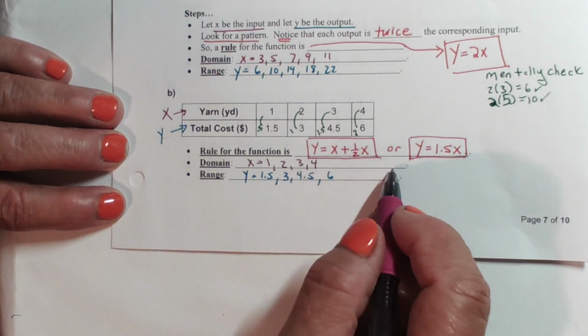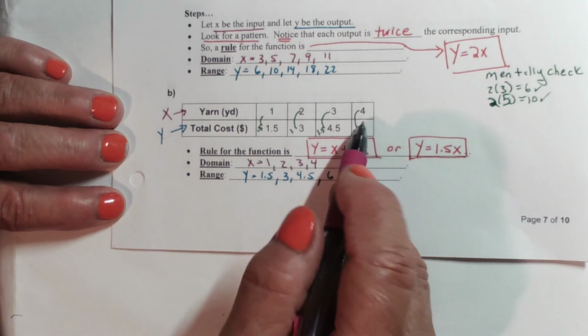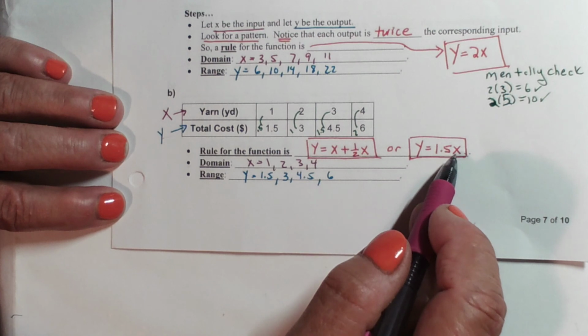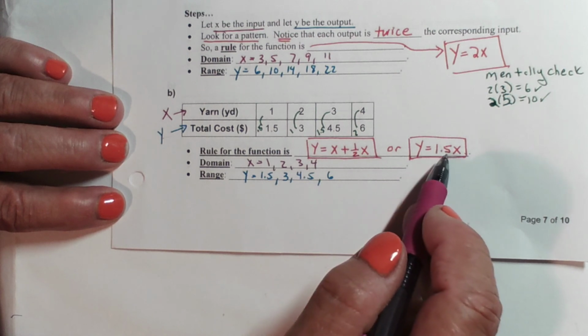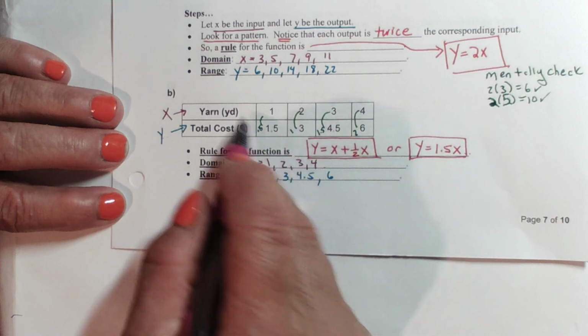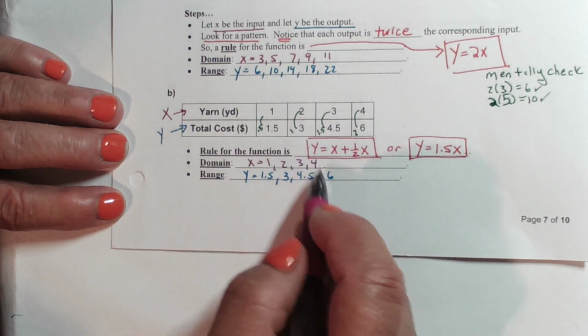Both of these work. If I plug in 4, 1.5 times 4 is going to give me 6. So here's my domain, and here's my range.